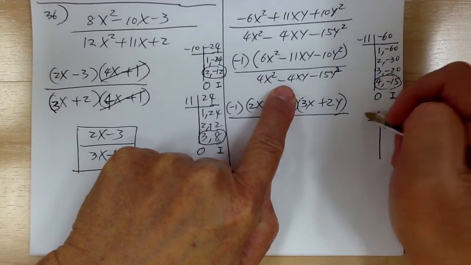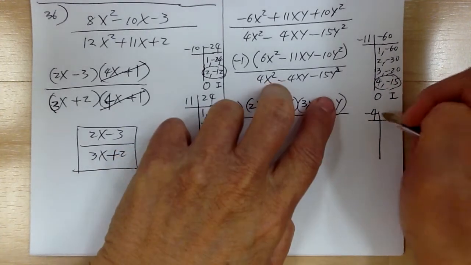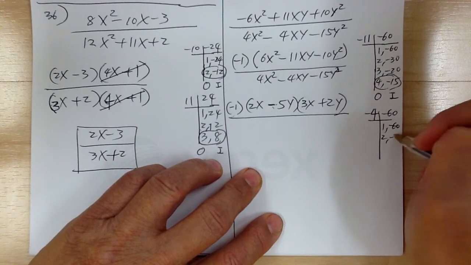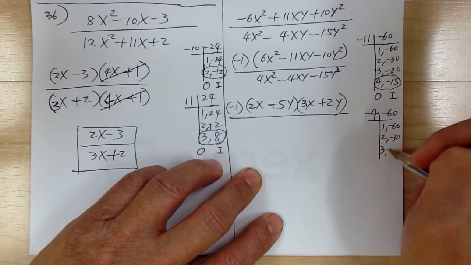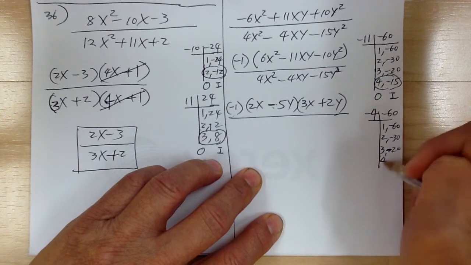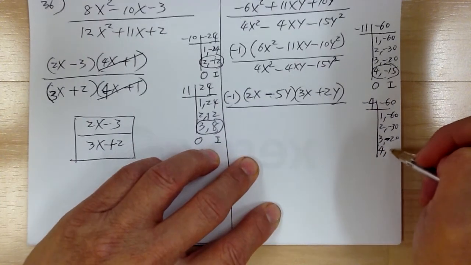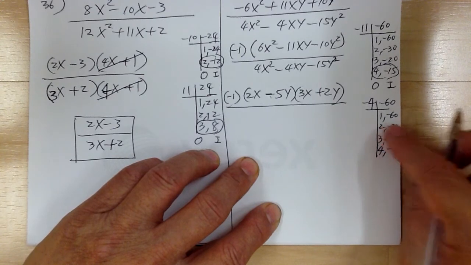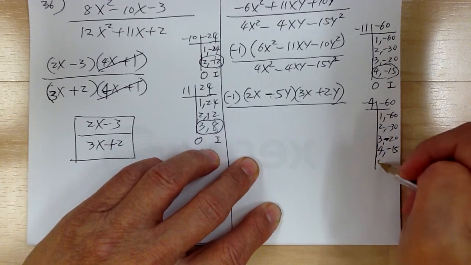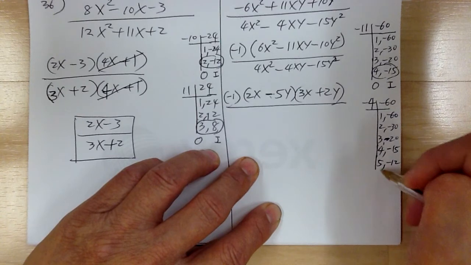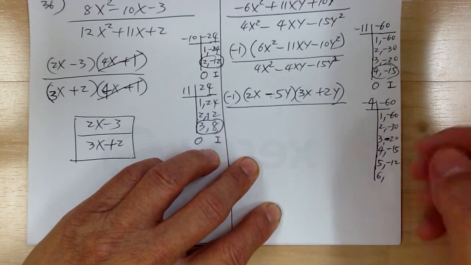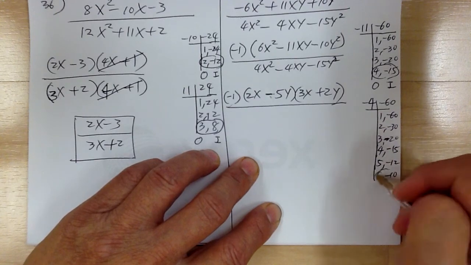Okay, the bottom, your master product is negative 4 and negative 60. So again, 1 comma negative 60, 2 comma negative 30, 3 comma negative 20, 4 comma negative 15. You can use that. This is twice that, so this is half. Then you go 5 comma negative 12, 6 comma, now this is twice that, so this would be half of that, so it would be minus 10, and that's the one.